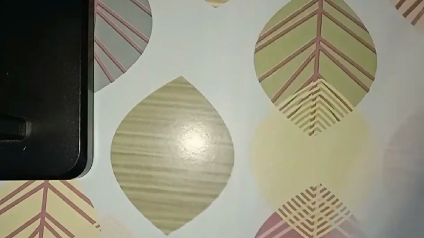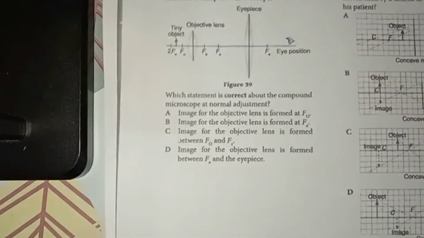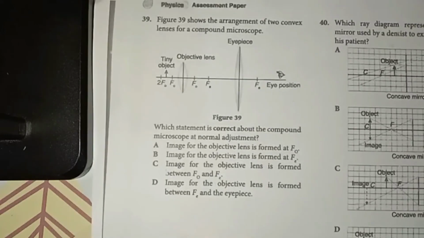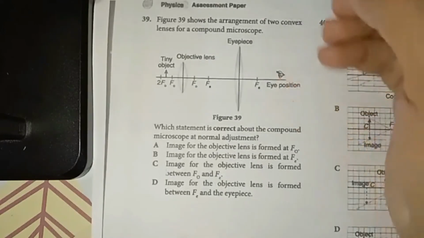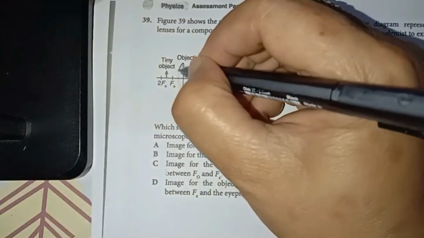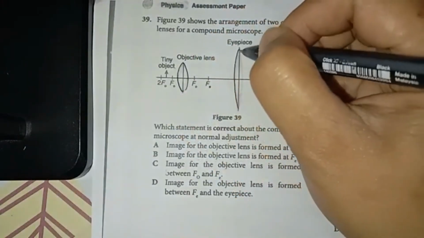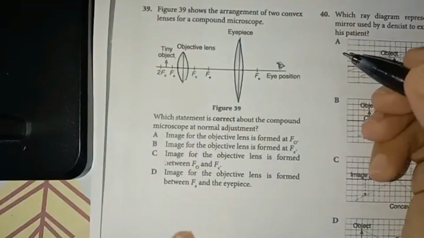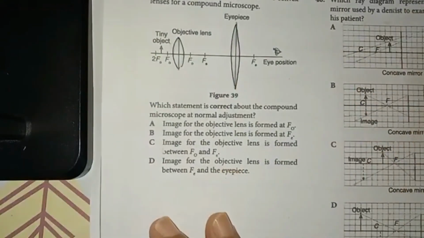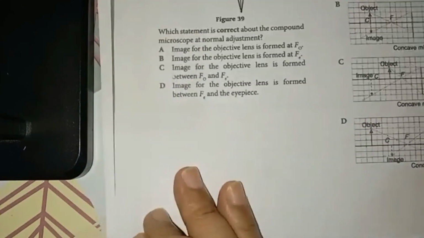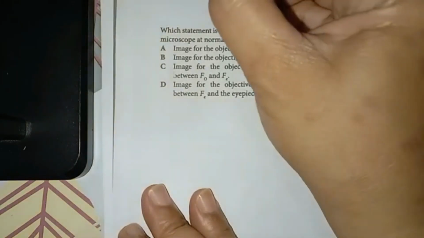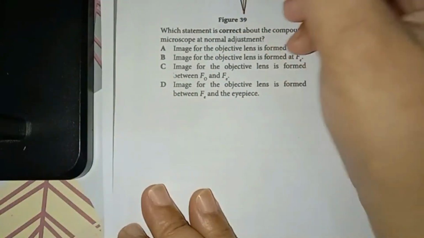Okay, number 39. Arrangement of two convex lenses for a compound microscope. Which statement is correct? So you can see from here, this is the focal point for the objective.